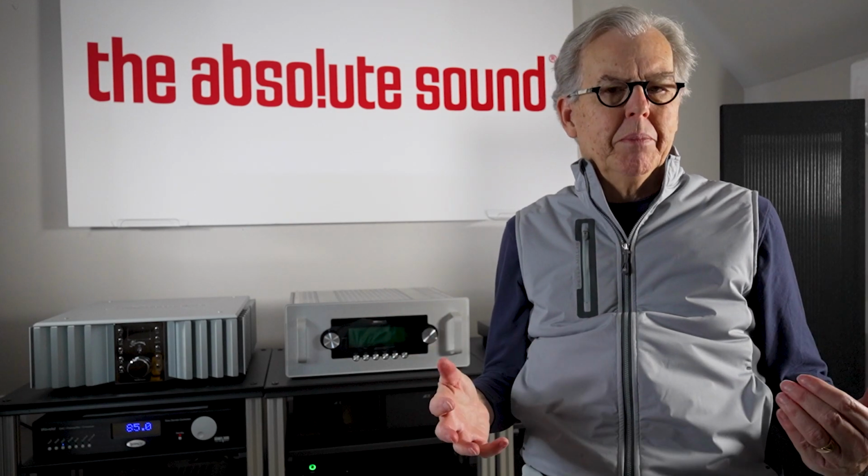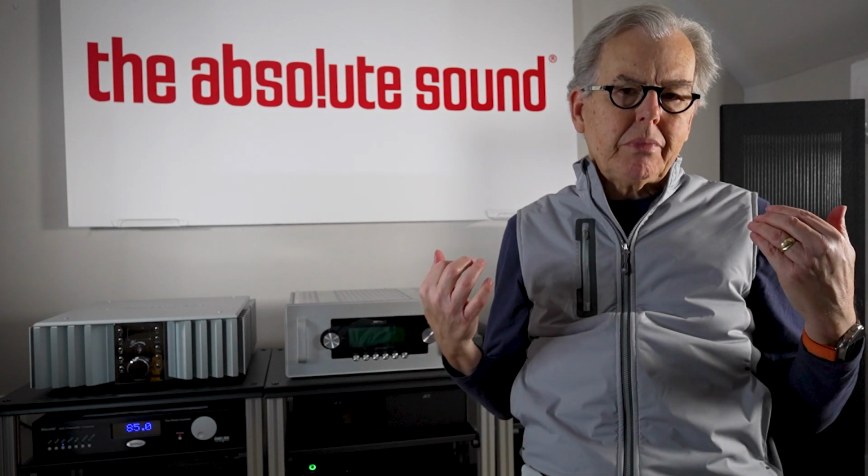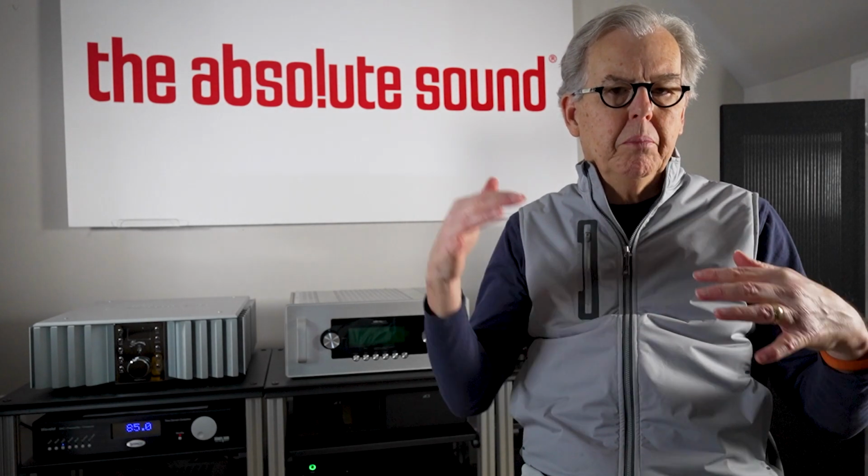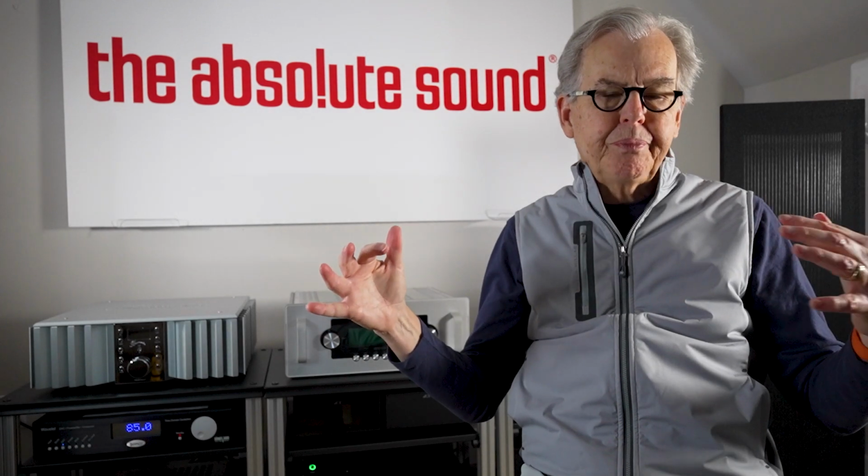Okay. So, what do I mean by that? Well, the first thing you can think about is balance. We've got to be able to set the level of the woofer so that it's balanced with the main speaker.